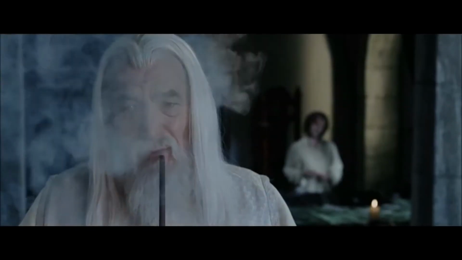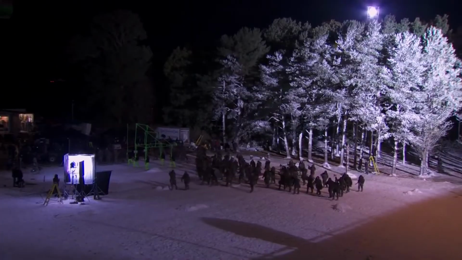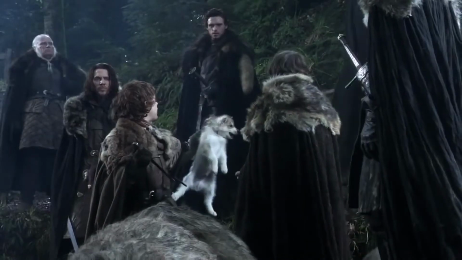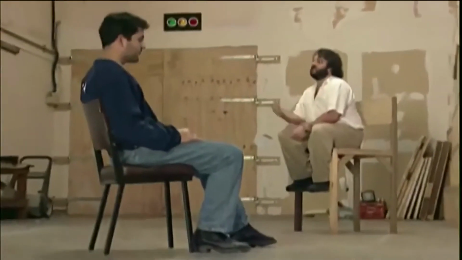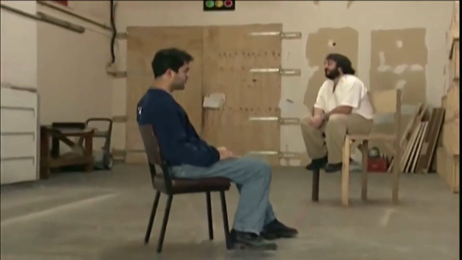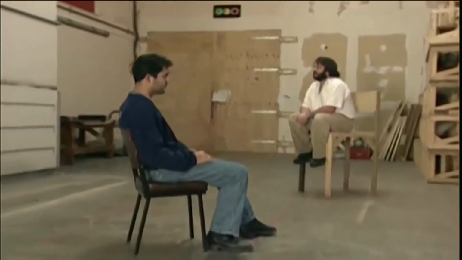Well, put down your map to Mount Doom, Gandalf. All I need for this first demonstration is one Jon Snow, one direwolf, and a camera. So before we start, let's define forced perspective. It's an optical illusion that makes objects appear smaller or larger than they really are. But how is this accomplished?